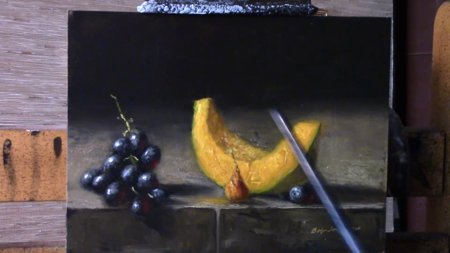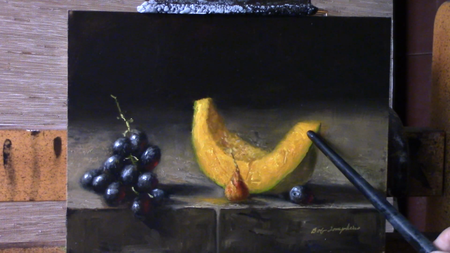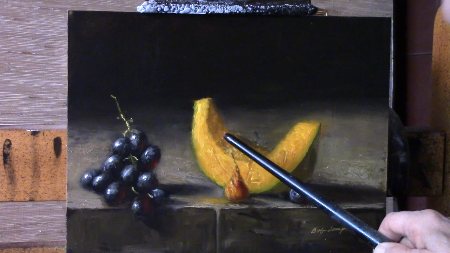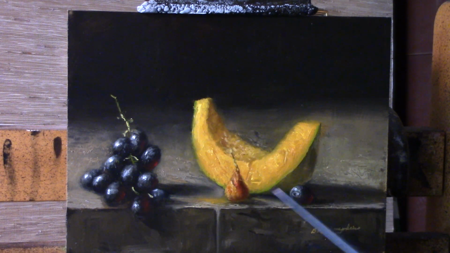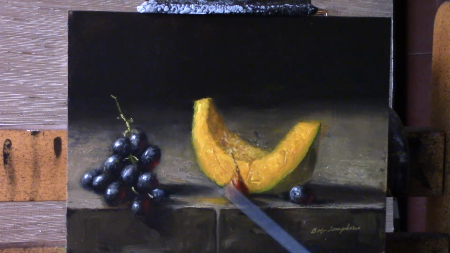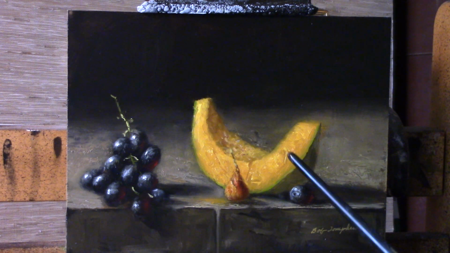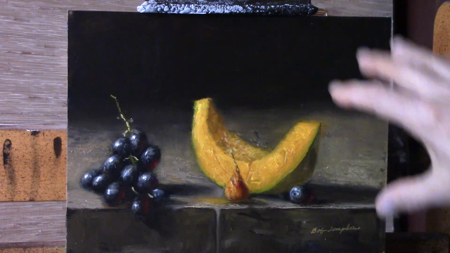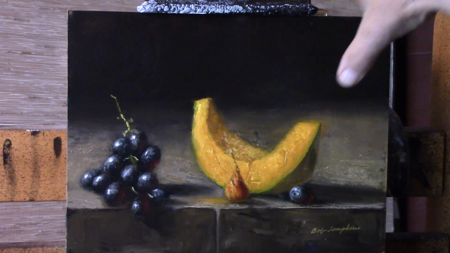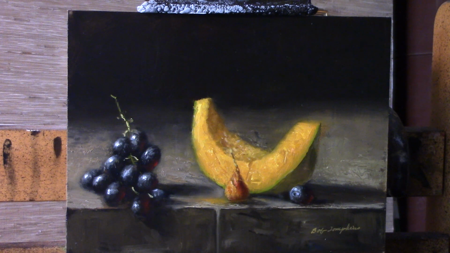So you have lights and darks: dark, light. This is warm, this is cooler, this is lighter, warmer. Okay, so when you get all of this in the proper relationship, then you've created this feeling of air and space and going back into the distance.